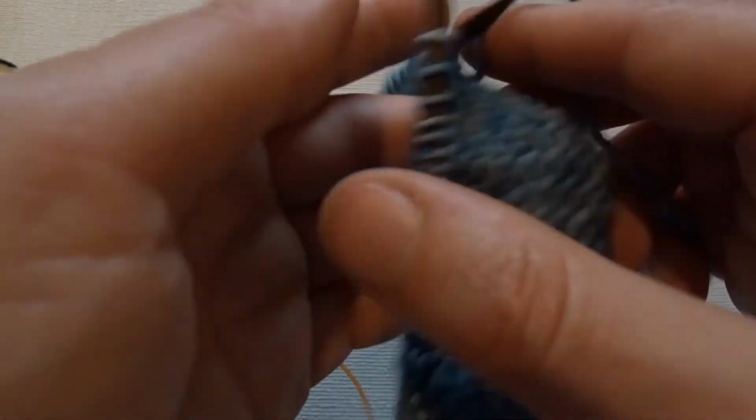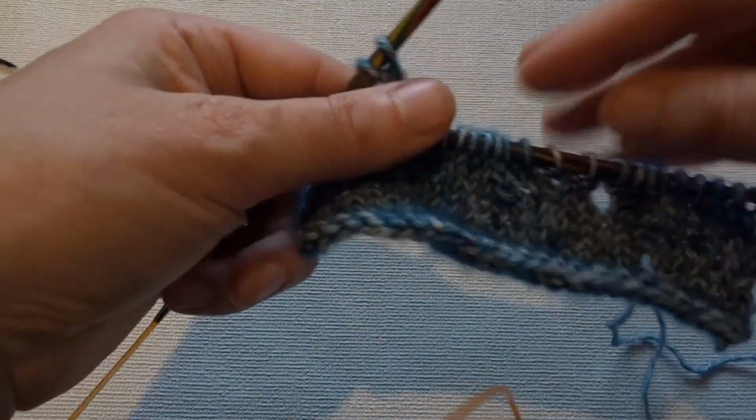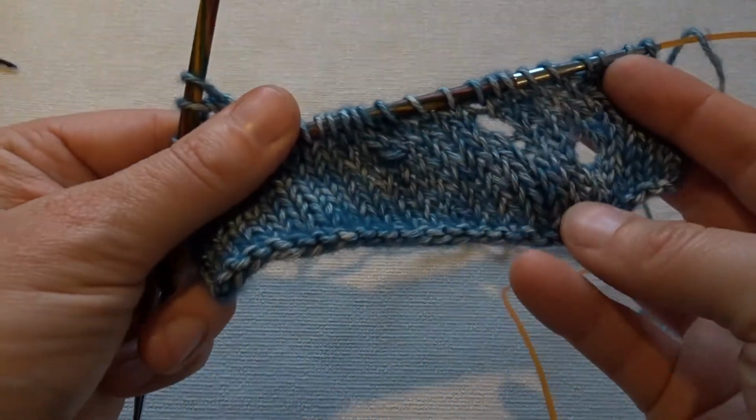So just to show you the other side. And that's what it looks like. That's your yarn over. Simple as that.